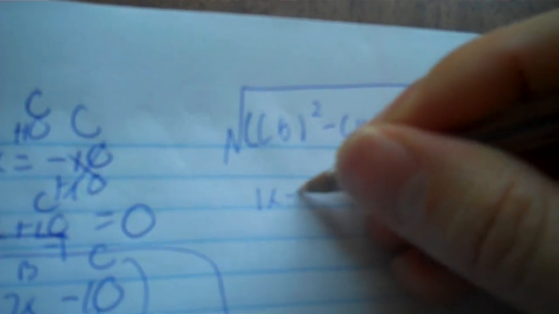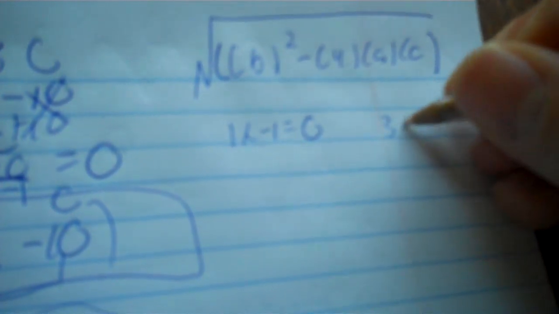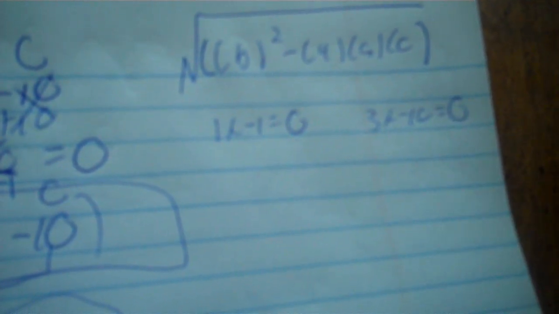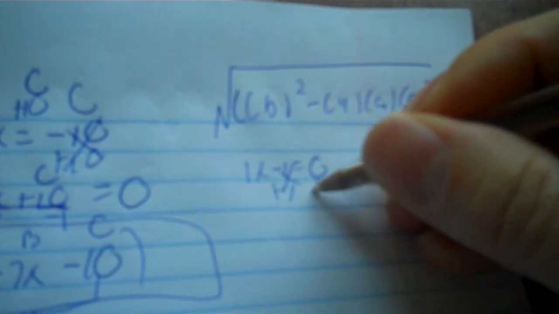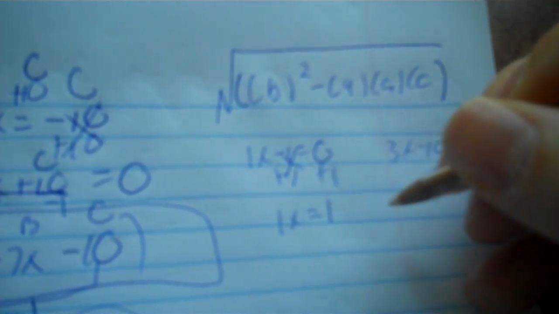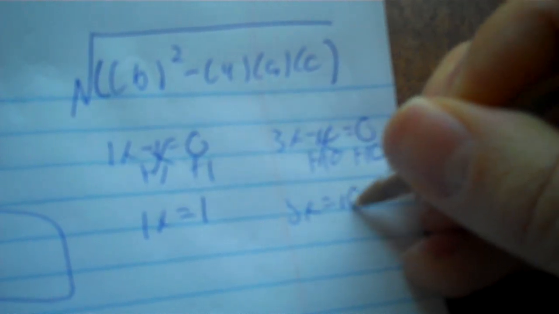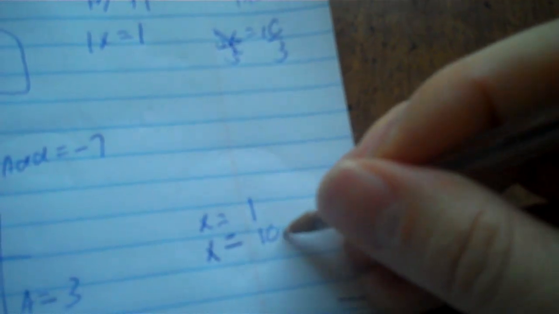Okay, so 1x minus 1 equals 0, 3x minus 10 equals 0. So we add 1 and divide by 1, which is 1. Okay, here we add 10, divide by 3. That's a decimal. You can write the decimal or just put 10 over 3. Okay, it was a little tricky.